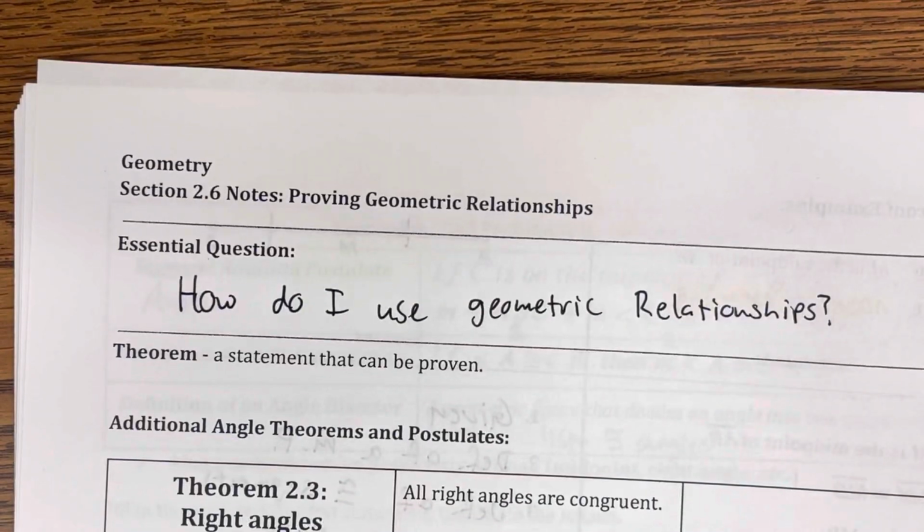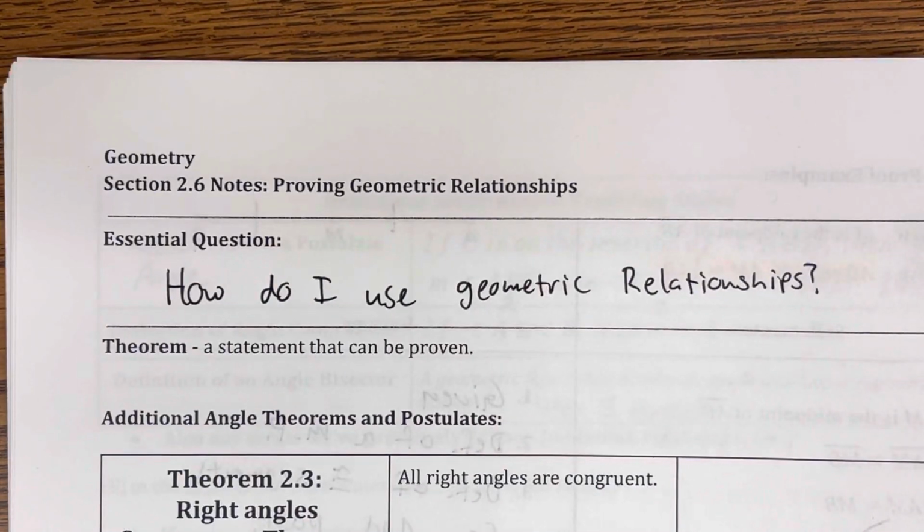All right, Mr. Ahmed here for 2.6. Goal for today is going to be using some geometric relationships. All of these relationships can be proven. I'm not going to step through all of these proofs. I'll talk about how they're very straightforward and can be proven.